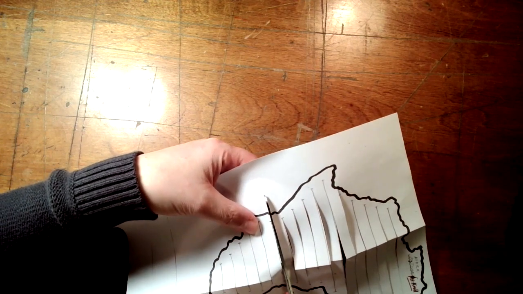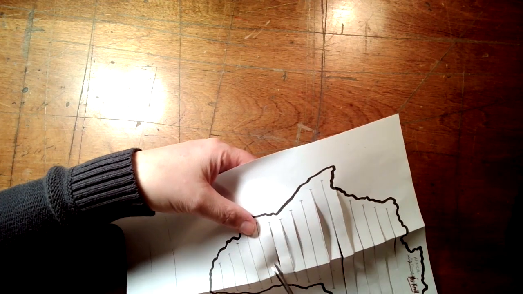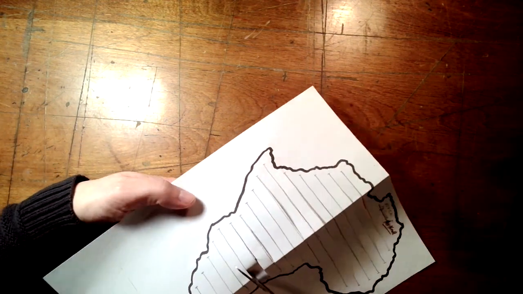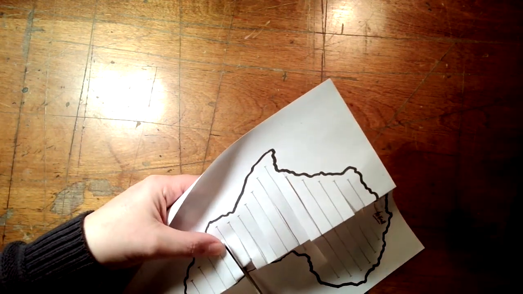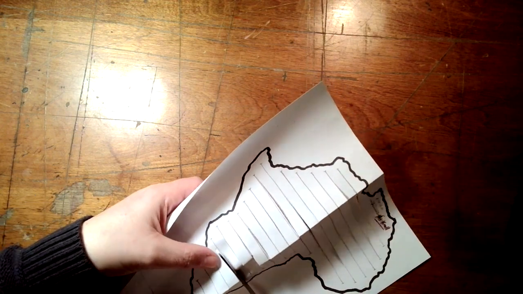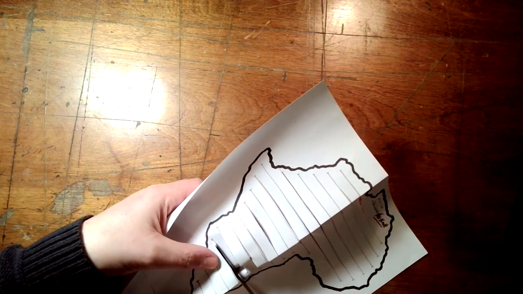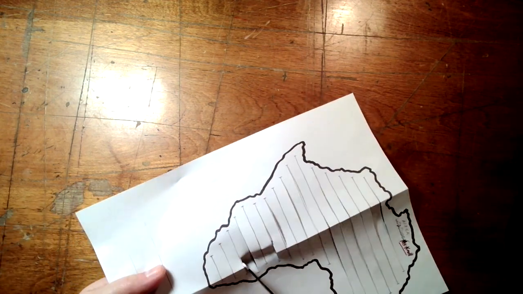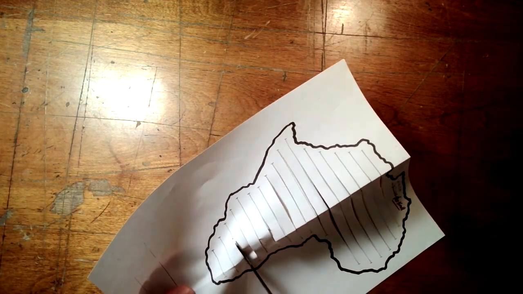Straight over. Stop. Straight over. Stop. Straight over and stop. And straight over and stop.